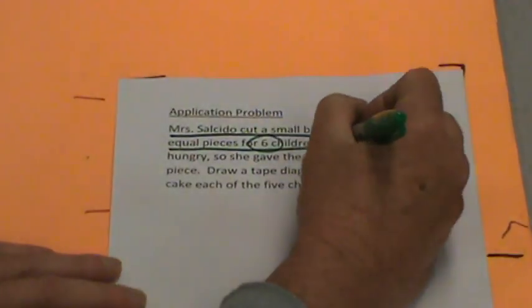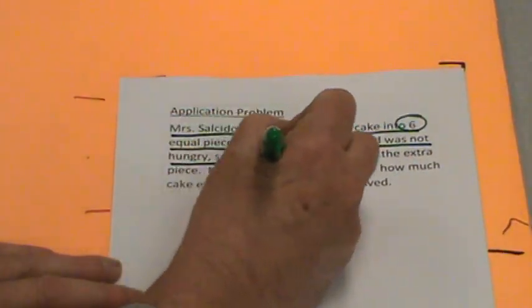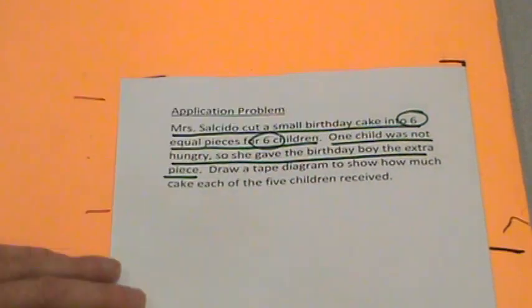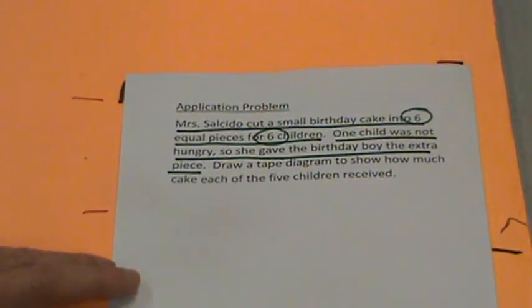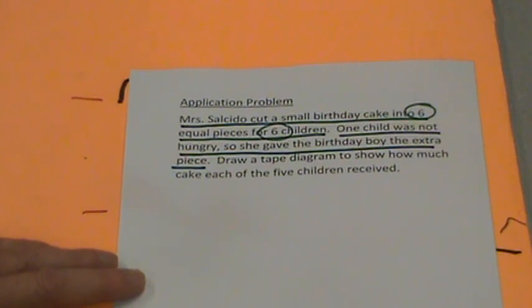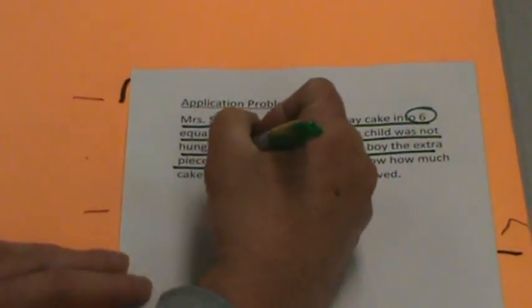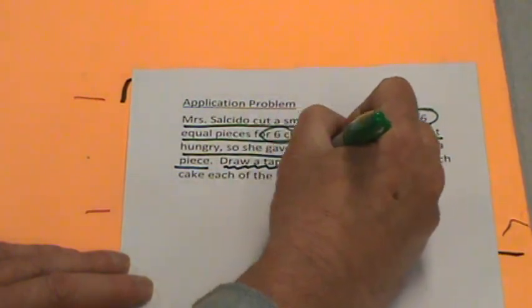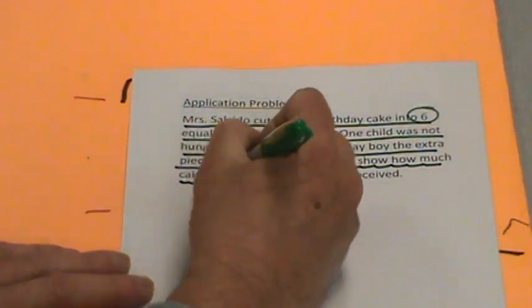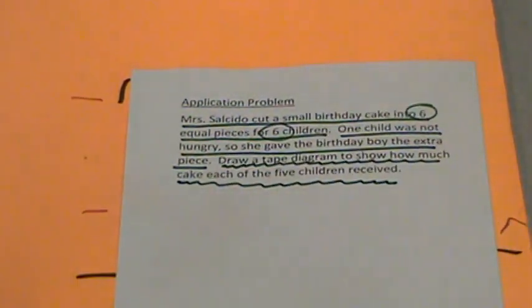So we'll say, one child was not hungry, so she gave the birthday boy the extra piece. Well, that was very nice. I would have put it in a plastic baggie and brought it home. But she said, you know what? I'm full. You can have it, birthday boy. So what we need to do is draw a tape diagram to show how much cake each of the 5 children received.